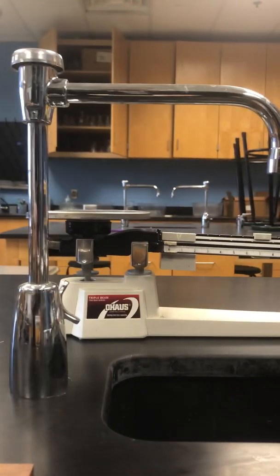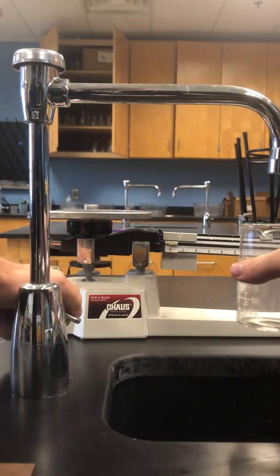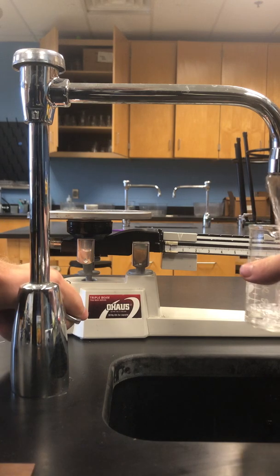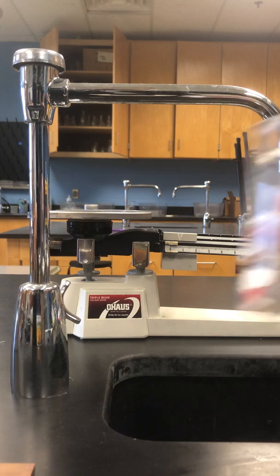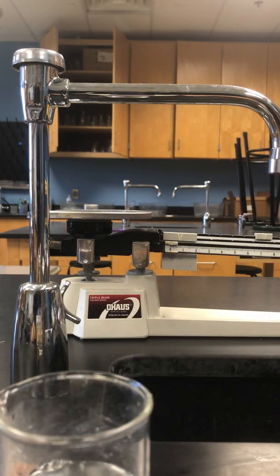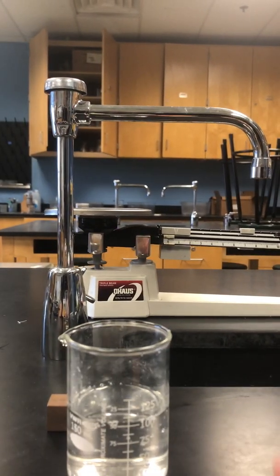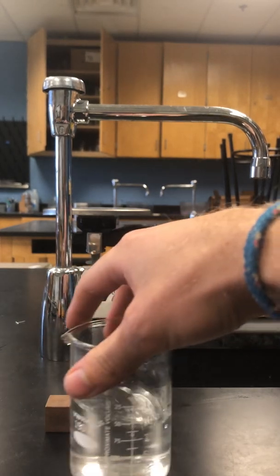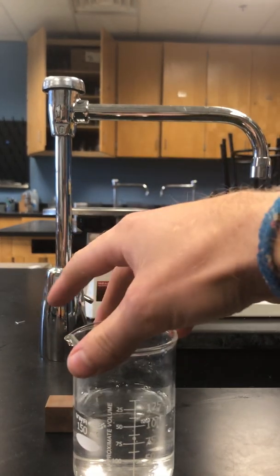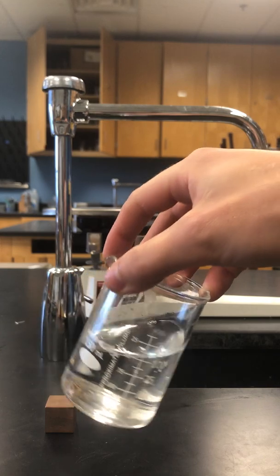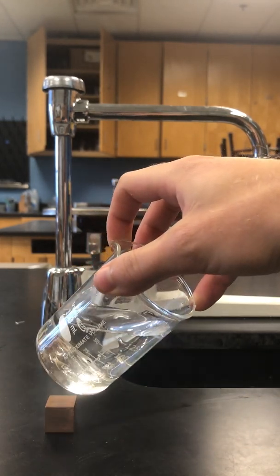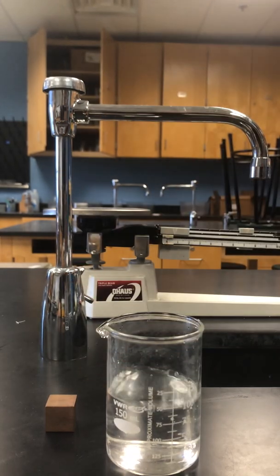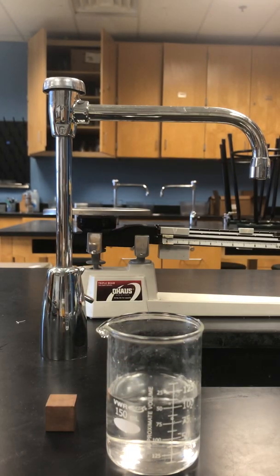What if we take this solid beaker and we add some liquid water to it? Does the shape of the water change if I move it around a little bit? Is the shape of the water changing? Yeah, it totally is. If I pour it into a different container, would its shape change?